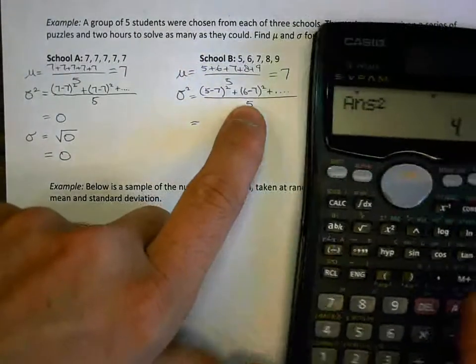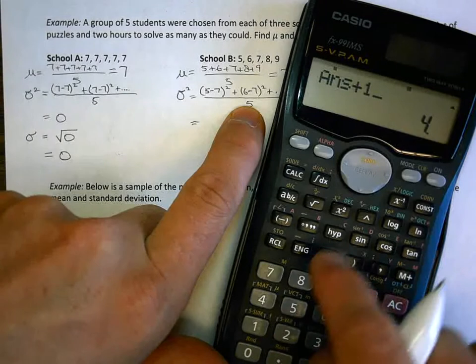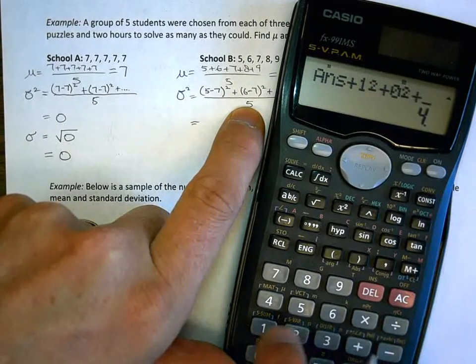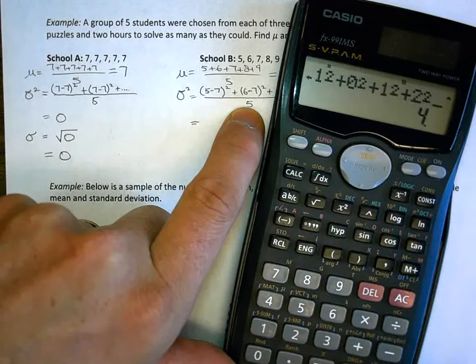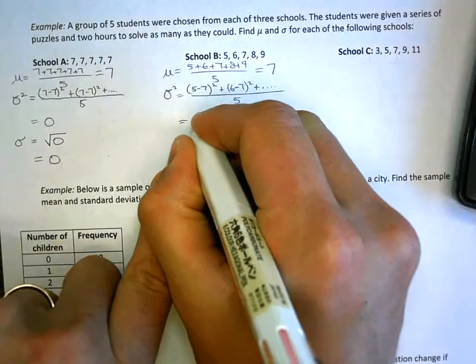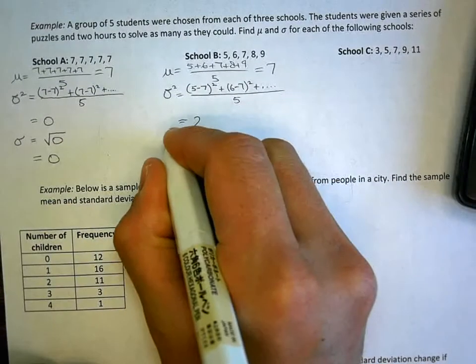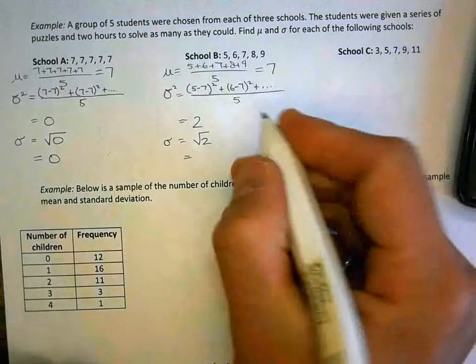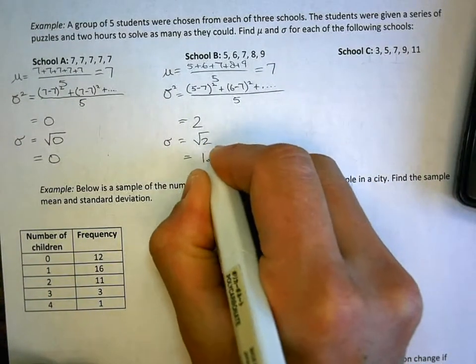Then negative 1 squared, plus 1 squared, plus 0 squared, plus 1 squared, plus 2 squared again. Divided by 5, that gives me a variance of 2. Now the standard deviation is the square root of that. Root 2 is approximately 1.41.